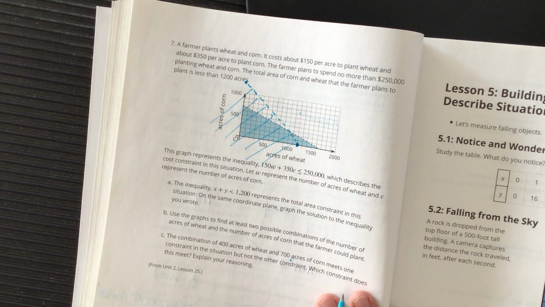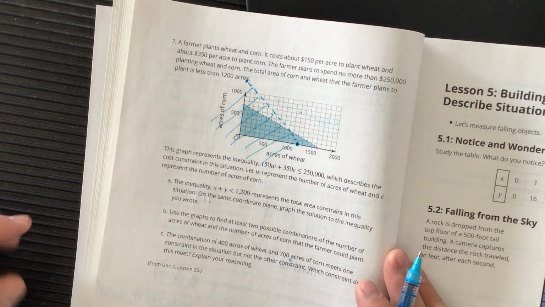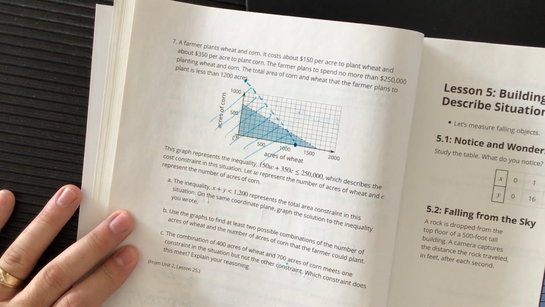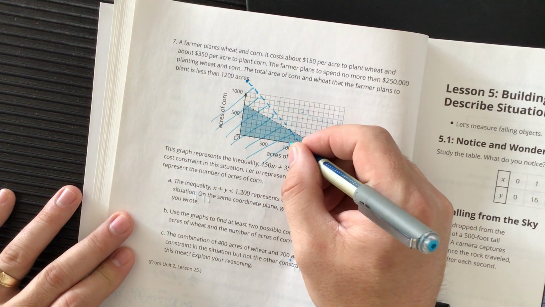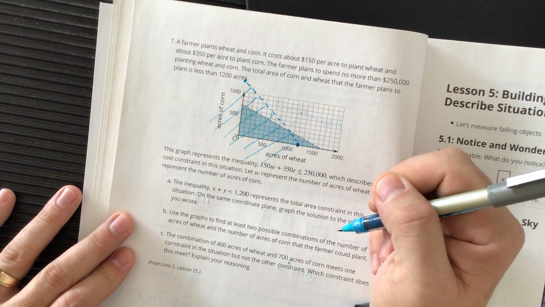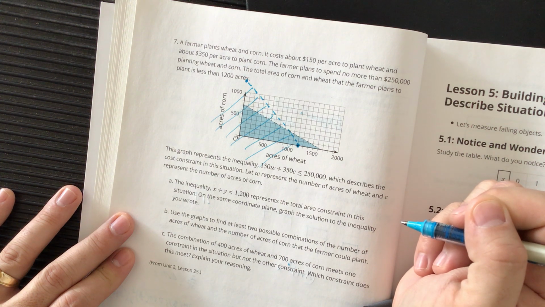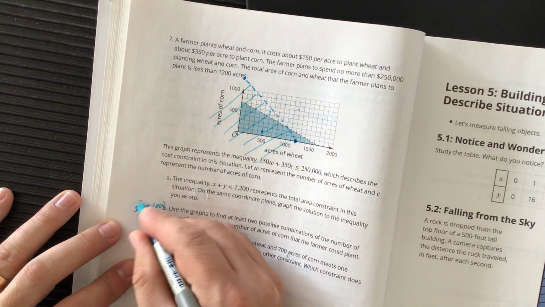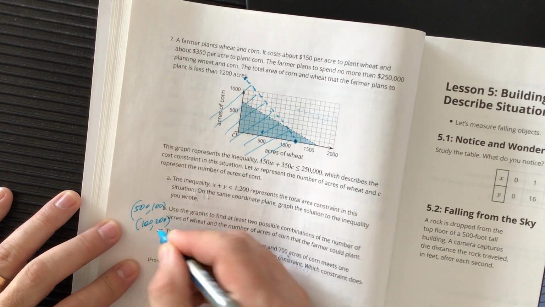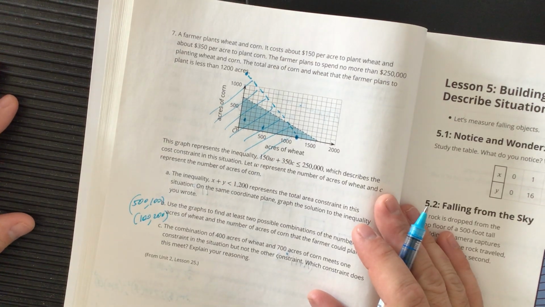B, use the graphs to find at least 2 possible combinations that the farmer could plant. So I'm looking for 2 dots that are inside of both of those shaded regions. 500, 100. 100, 200. All right, say that again. 500 and 100. And 100 and 200. Again, just any points inside of where they both are shaded.